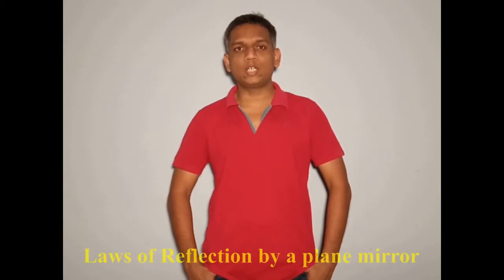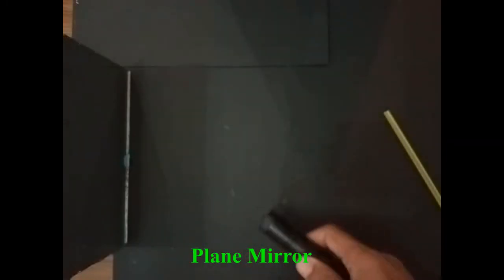In today's lesson, you are going to study and observe laws of reflection of light by a plane mirror. Let's start. Here is our experimental setup. One plane mirror, one straw.